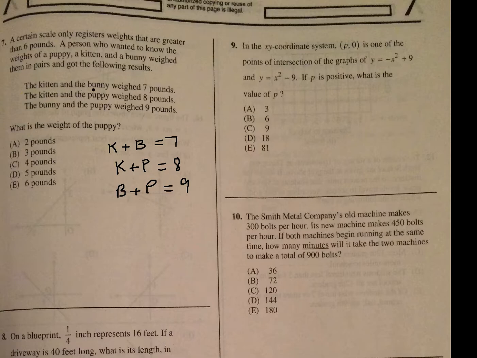But if you'll notice here, a kitten and a bunny weighed 7 pounds, and a kitten and a puppy weighs 8 pounds. That means the puppy weighs 1 more pound than the bunny. So you could say the puppy equals the bunny plus 1, right? Because if the kittens are the same and there's 1 more pound, it means that the puppy was that 1 more pound. And then you go to the end one, it says the bunny and the puppy weighed 9 pounds. Well, the bunny is equal to B, and the puppy is equal to the bunny plus 1, and they totaled 9 pounds. So you solve that, so you get 2 bunnies equals 8, and you get the bunny equals 4.